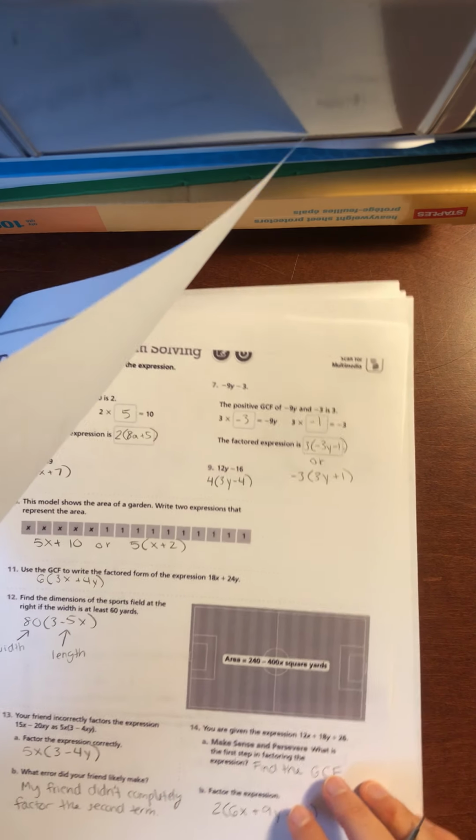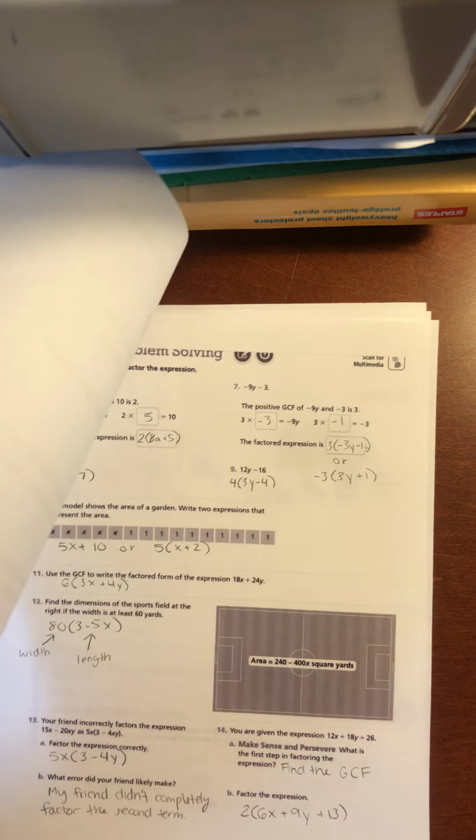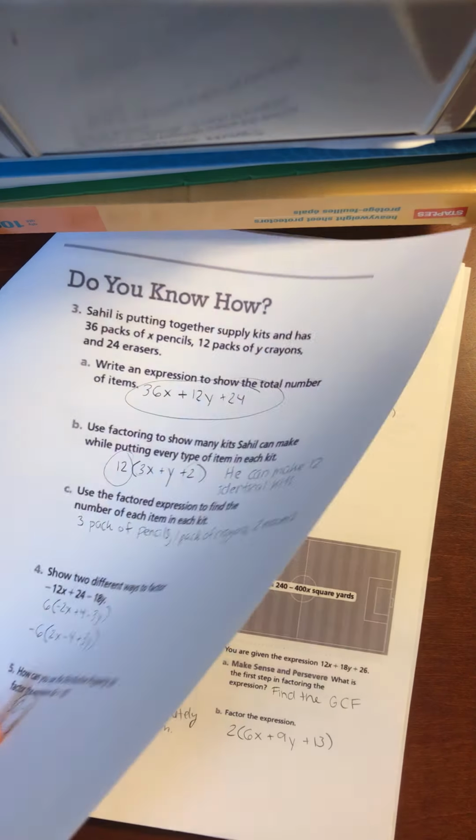All right, now you're going to do your practice and problem solving. I really recommend not using the boxes because they're a little confusing. So don't use the boxes. Just do the first page of the practice and problem solving today.